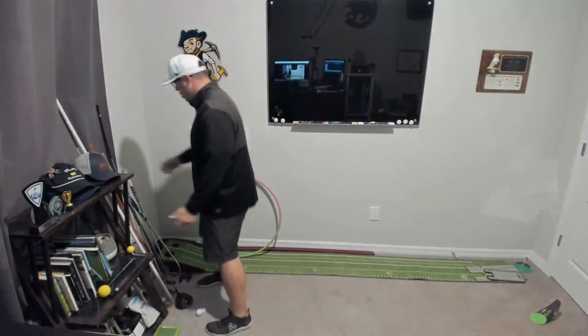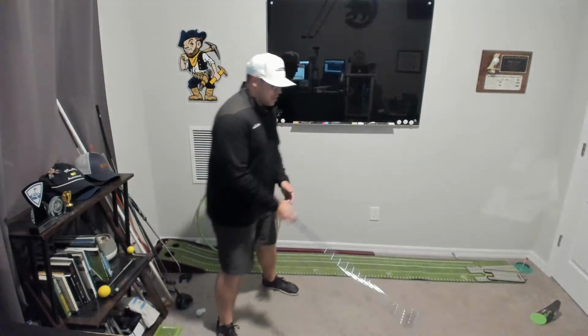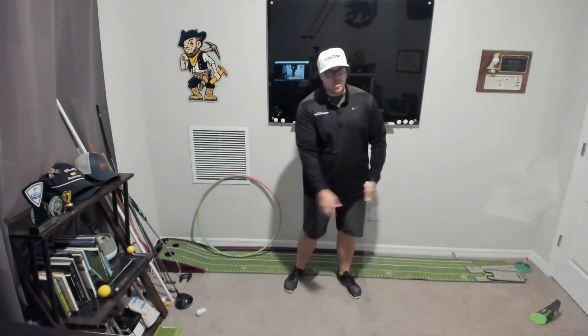So Troy P asks, after contact, the arms and hands eventually overlap when released. Should I intentionally turn my hands to this position at contact to help with draw shots? Yeah, you certainly can. You can roll your arms over more. That can help you to get the club face more closed. So if you're struggling to get the face closed, then yeah, that's 100% fine to do, because that can help you to get the club face more closed if you kind of roll the hands over more.